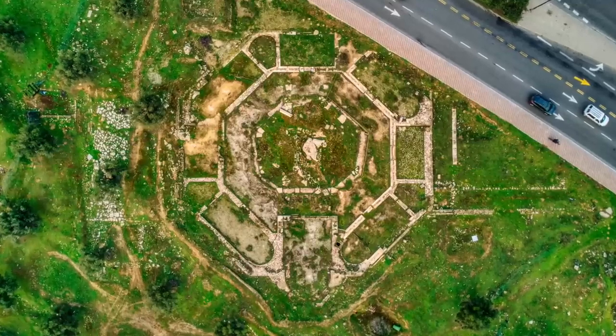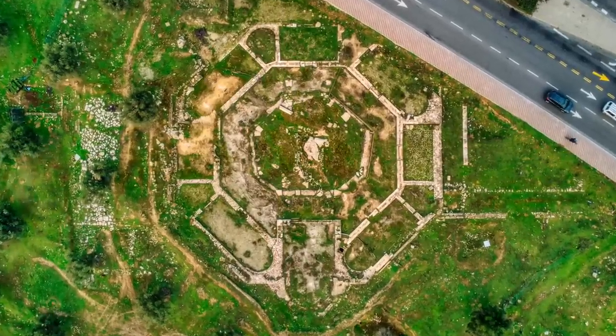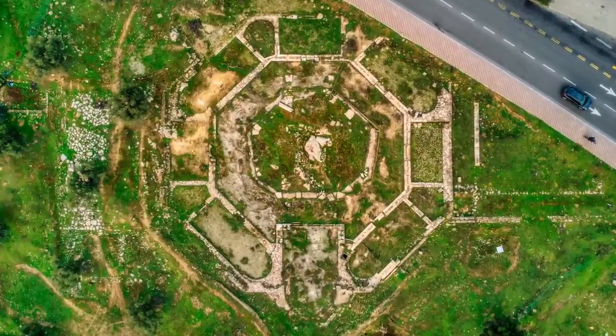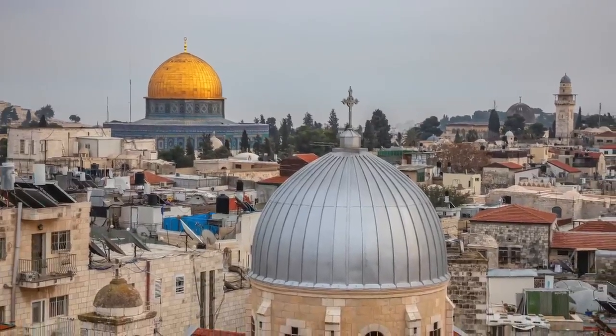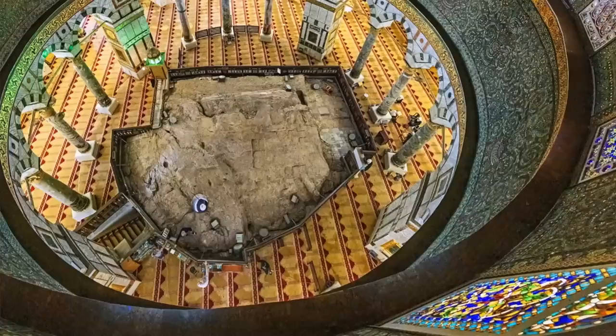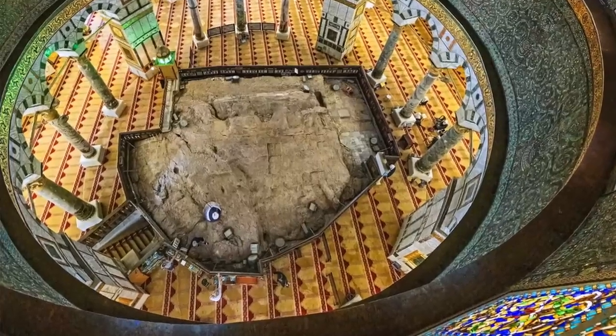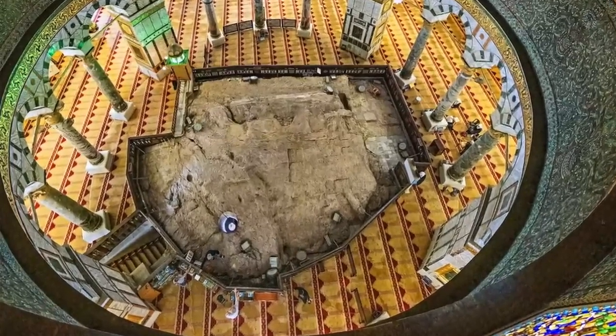The octagonal shape was copied from the Church of the Seat of Mary, which was once located just outside of Jerusalem. The dome was copied from the Church of the Holy Sepulchre. The architects deserve a lot of respect for copying the perfect collection of features to make this shrine a work of art. The rock in question is the foundation stone, sometimes called the Noble Rock.